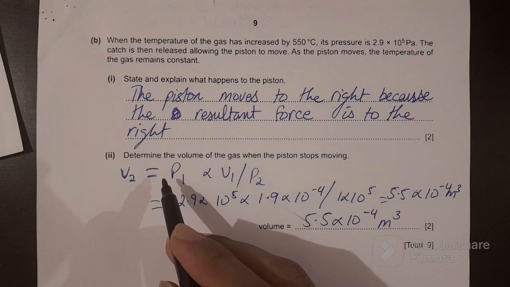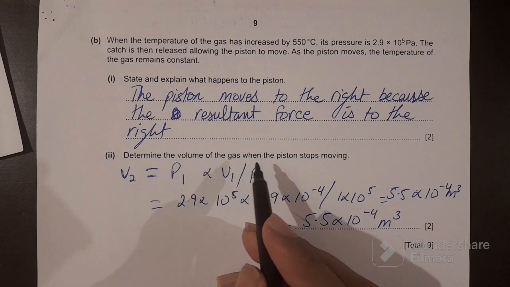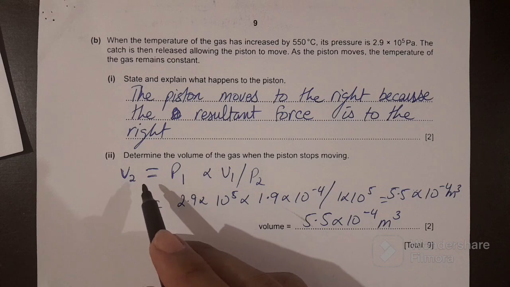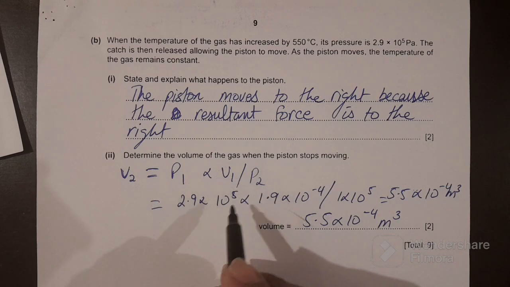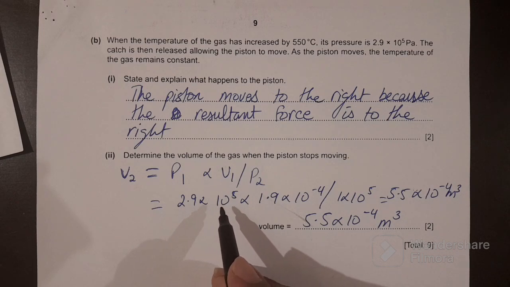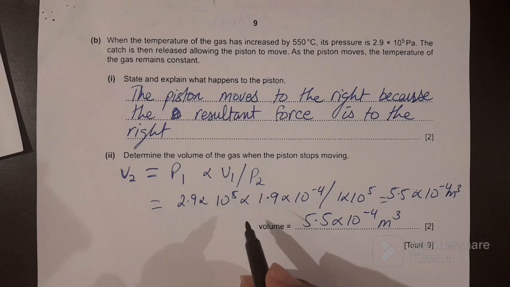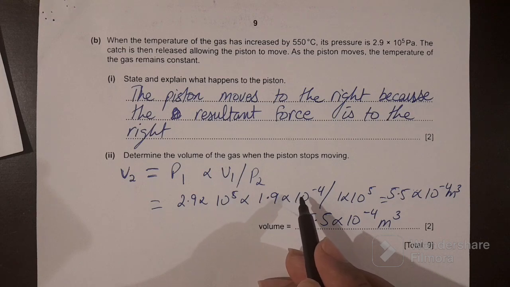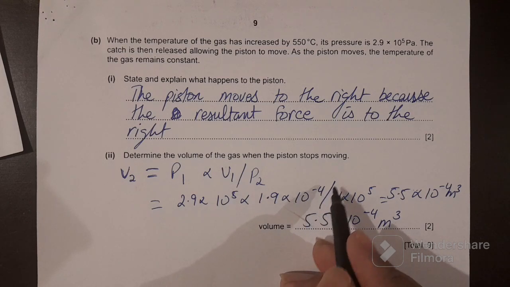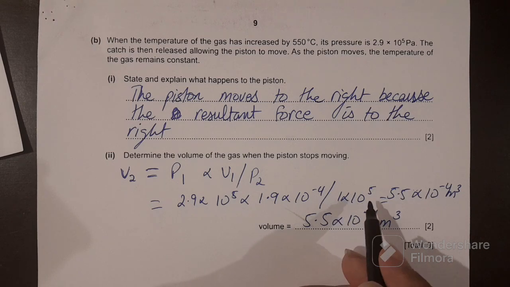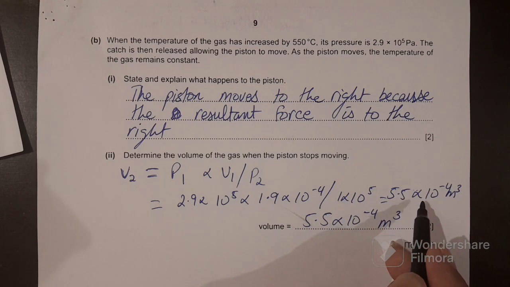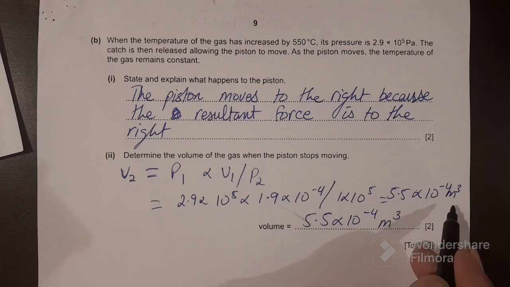Part 2 states determine the volume of the gas when the piston stops moving. V2 is equal to P1 times V1 divided by P2. So 2.9 multiplied by 10 to the power of 5 multiplied by 1.9 multiplied by 10 to the power of minus 4 divided by 10 to the power of 5 multiplied by 1. That is 5.5 times 10 to the power of minus 4 meter cube.